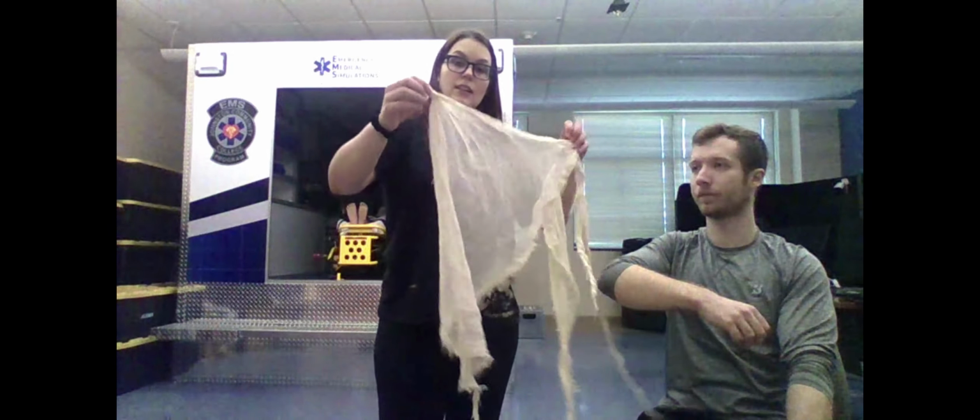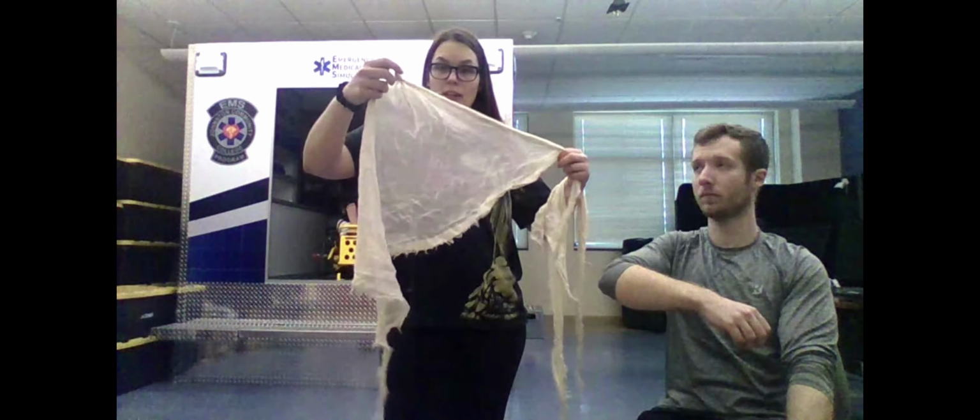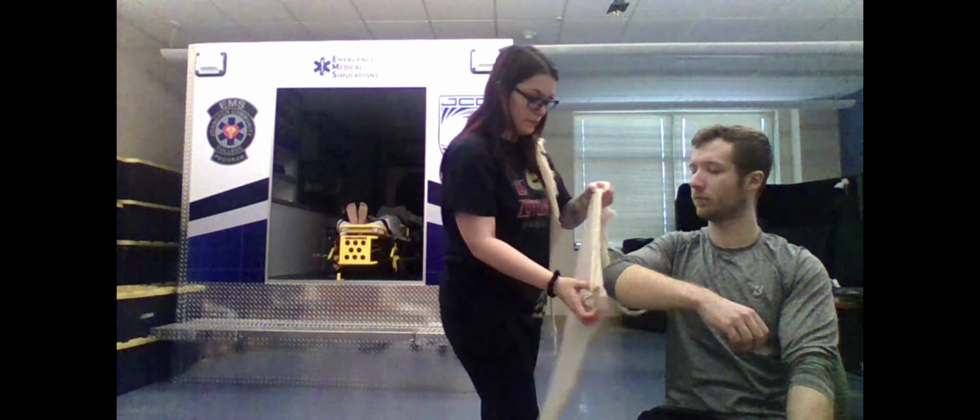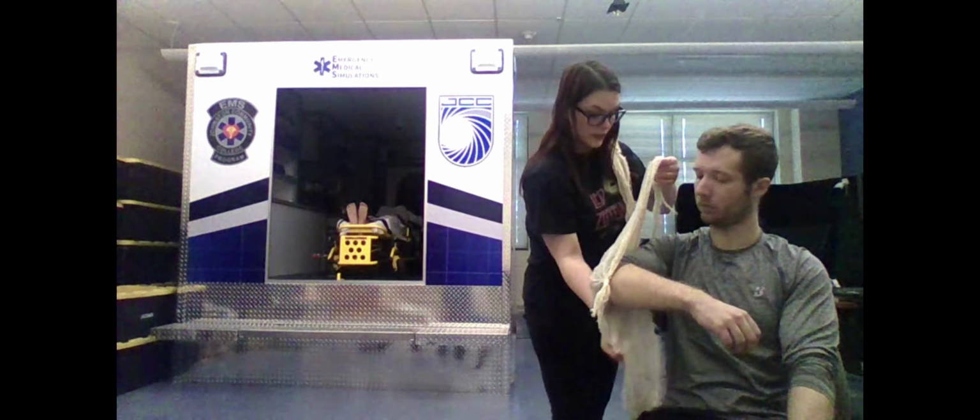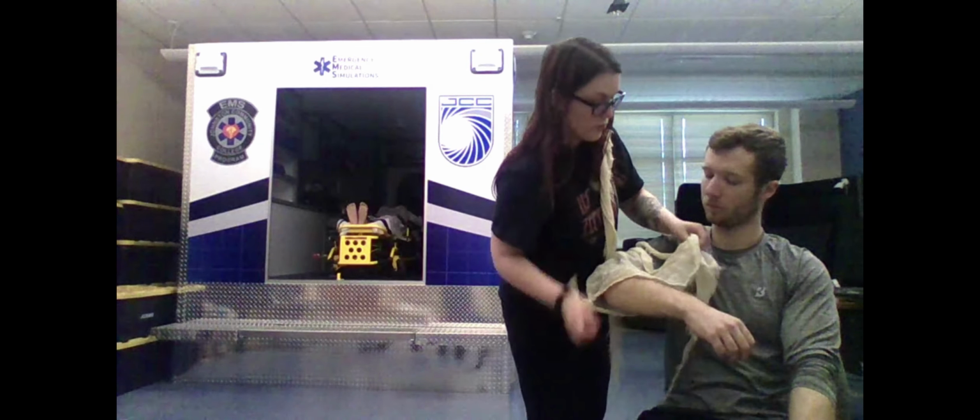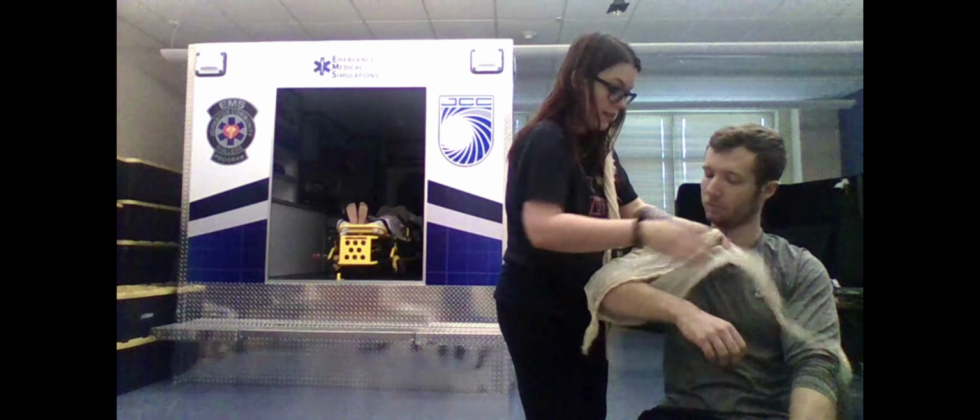You're gonna have a knot tied in this part of the triangle bandage. Create a little pouch. Gonna cuff the injury.